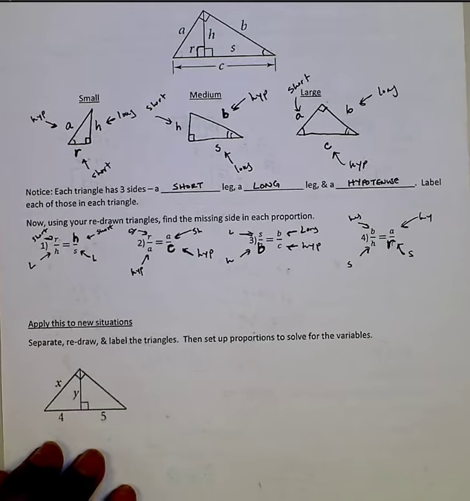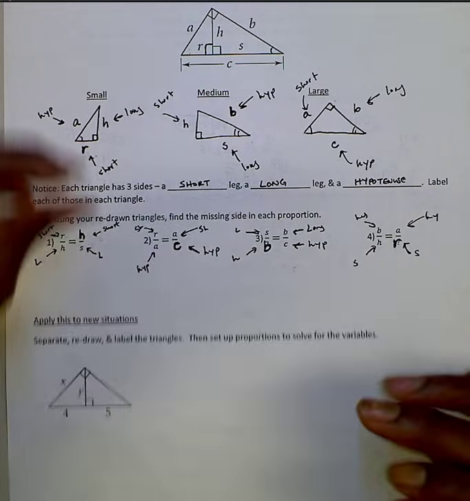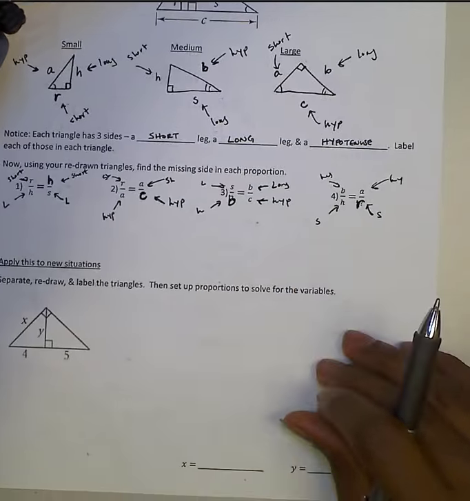Okay, so now this is just a visual way of seeing how these proportions lay out. Notice that what we're doing is we're basically assigning whether it's the short, the long, and the hypotenuse side that we're looking at, and we're making sure that the other side of the proportion follows that same rule, that we're using the same side distinctions.